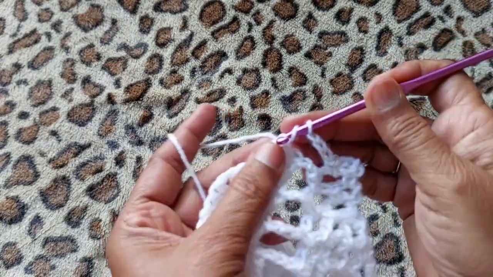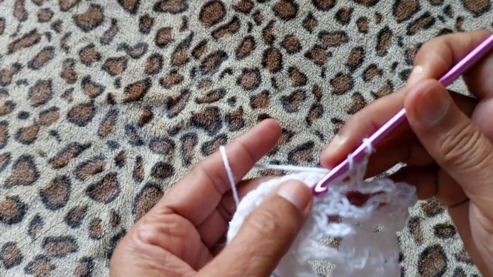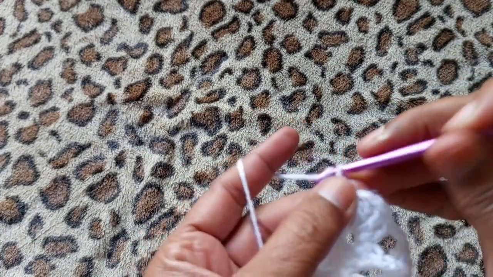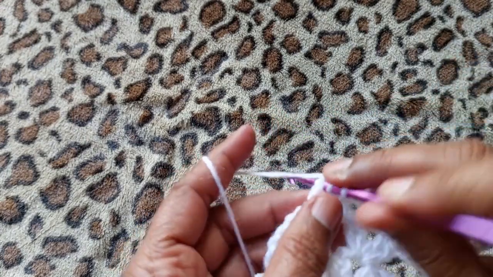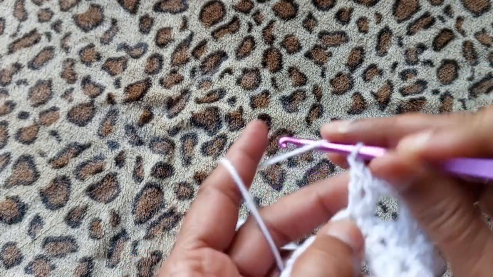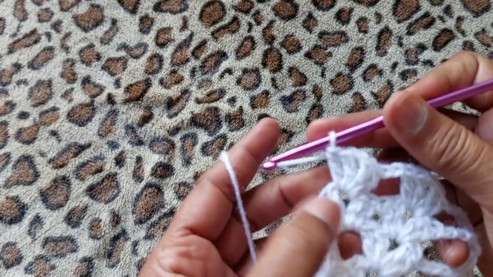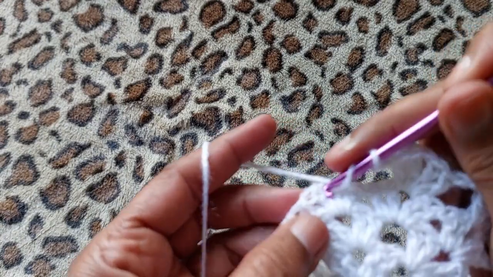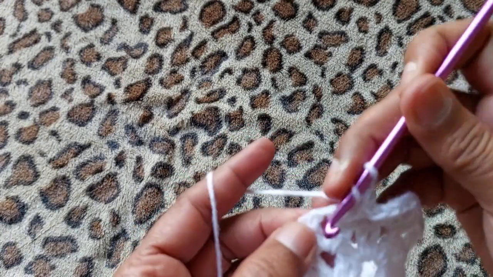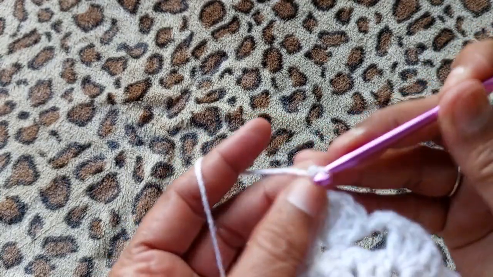Cluster V stitch on cluster V stitch, which is 2 DC, 1 chain, 2 DC, chain 2, cluster stitch on cluster V stitch, so 2 DC, chain 1 and 2 DC, again chain 2, cluster V stitch on cluster V stitch, chain 3.